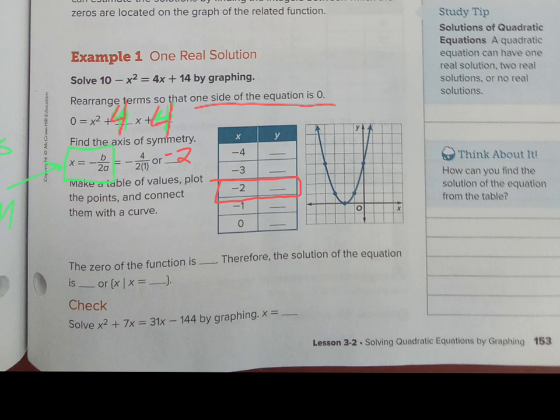All right, did someone put this in y equals and get a table for me? What do you got? We're starting at negative 4, going up to 0. 4, 1, 0, 1, 4. And like Joe just said, everything's symmetric: 4 and 4, 1 and 1. And then they graphed it for you.